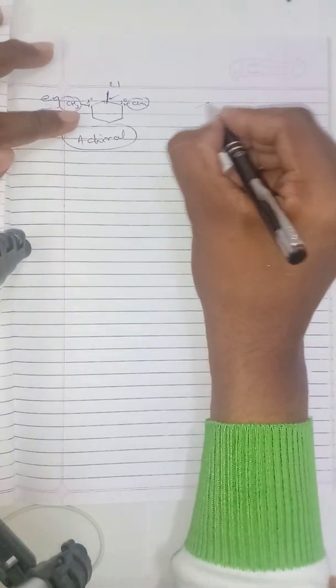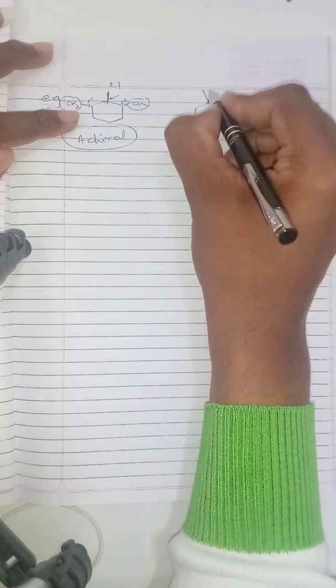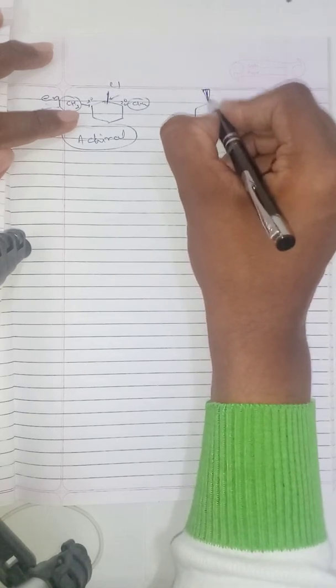Let's see another example. This is the dash wedge with chlorine.